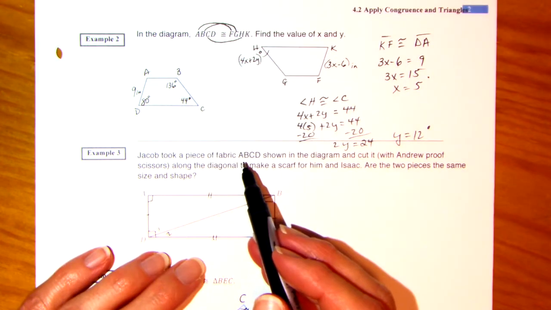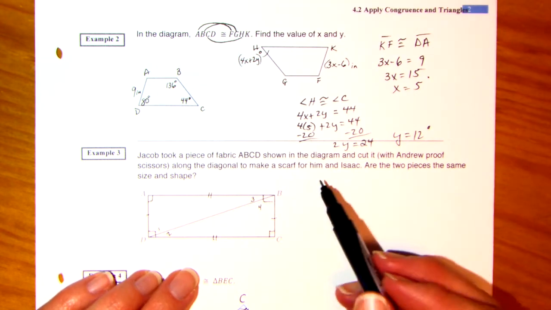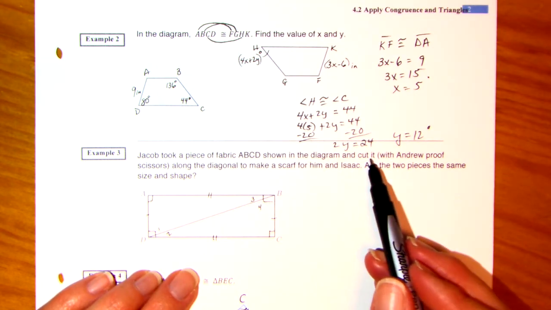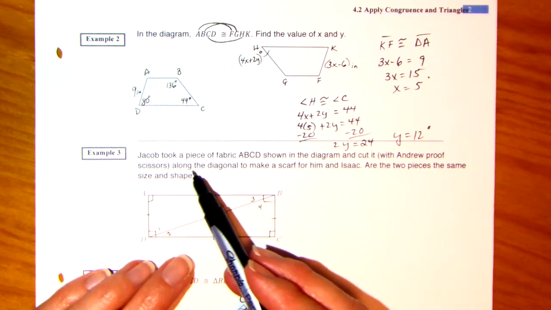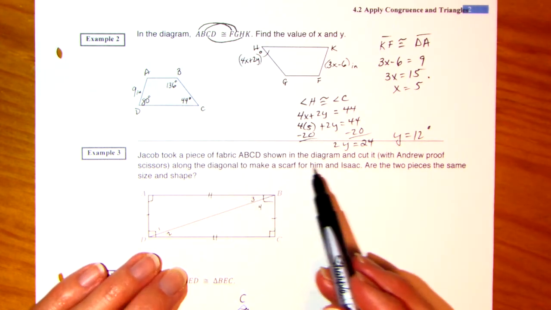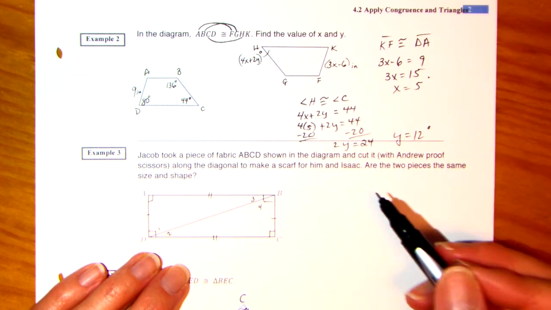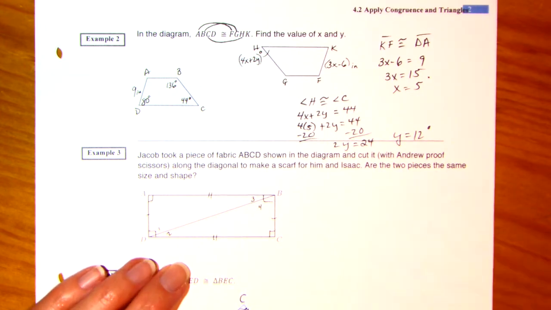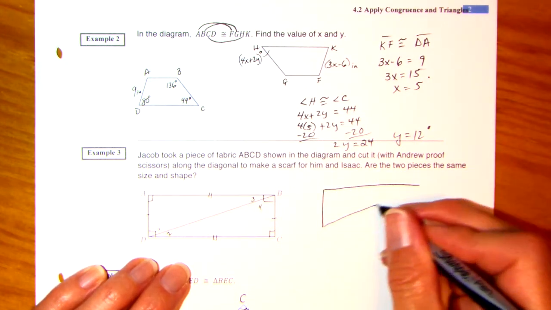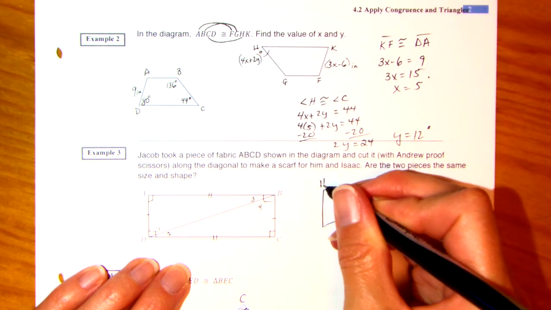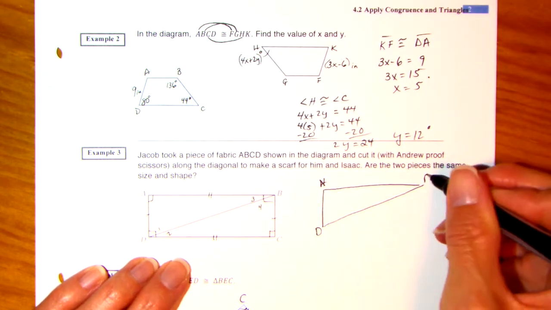Jacob took a piece of fabric ABCD shown. Okay, so it looks like a rectangle. And he cut it with Andrew Proof scissors along the diagonal to make a scarf for him and Isaac. Okay, so triangular scarves apparently. Are the two pieces the same size and shape? Well, let's look at this. I'm going to cut them in half. Well, this is A, this is D, and this is B.